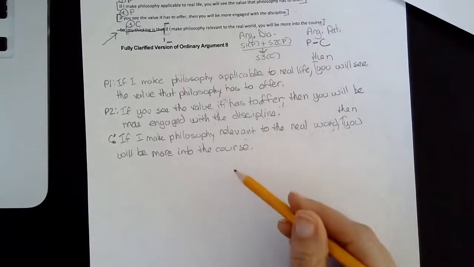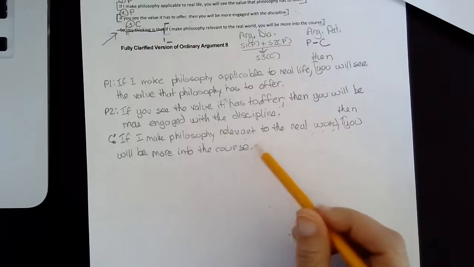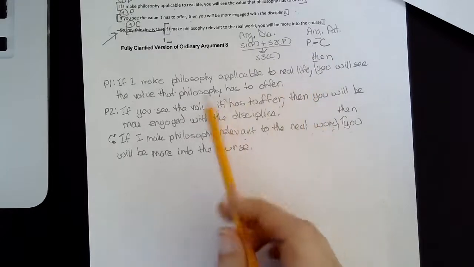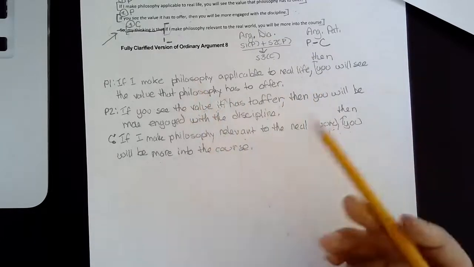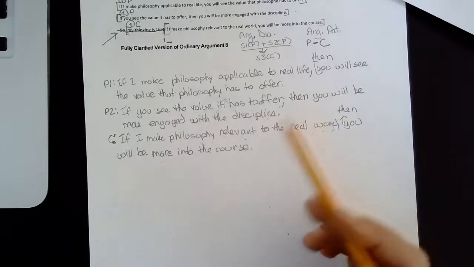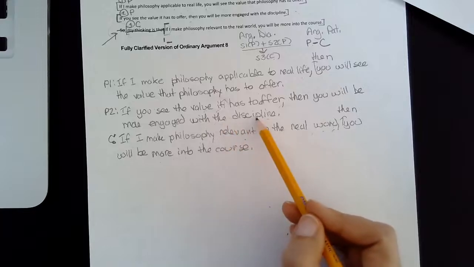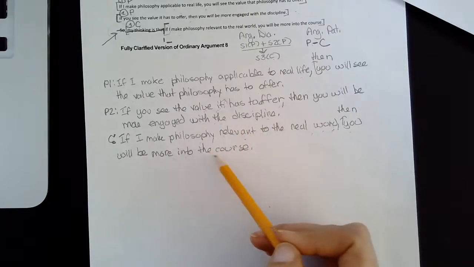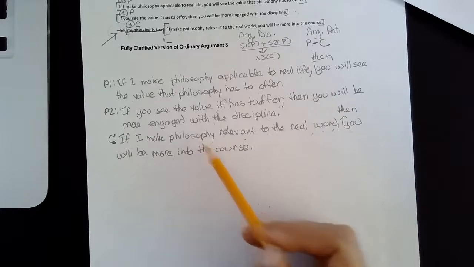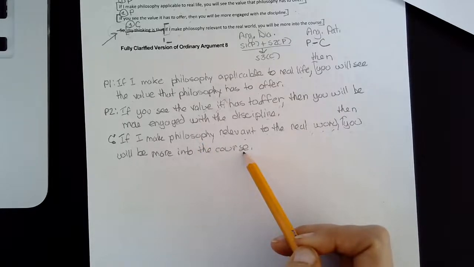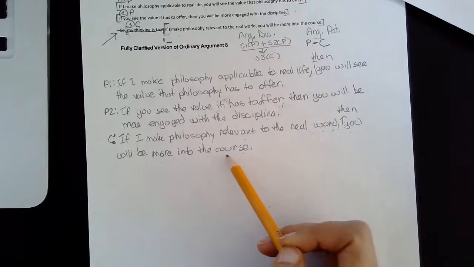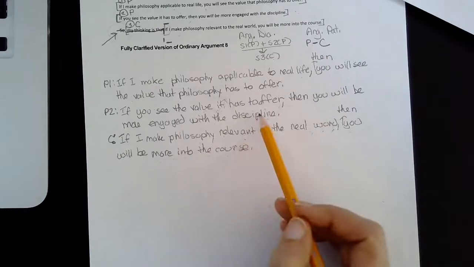They're about the same. If I look back up here, it's talking about, keep talking about philosophy. So you could replace either, okay? You could replace either. So you could say more engaged with the course, or you could say more into, because where do you have philosophy here? I would be fine with either. I can see reasons for replacing course with discipline or discipline with course.